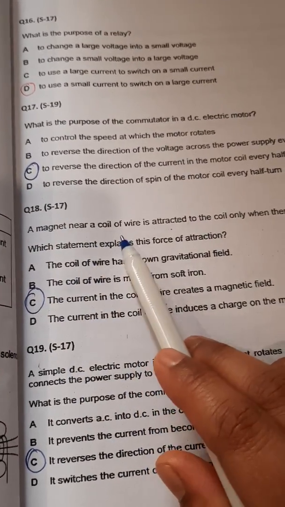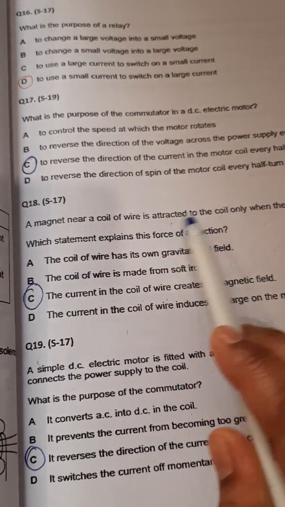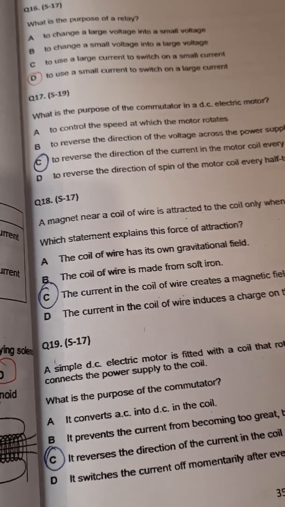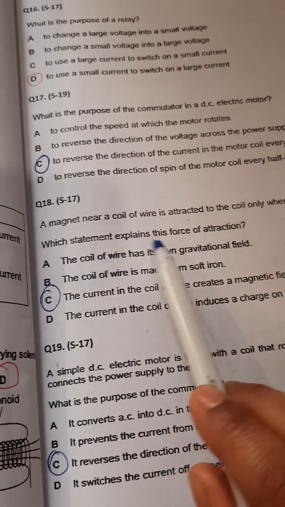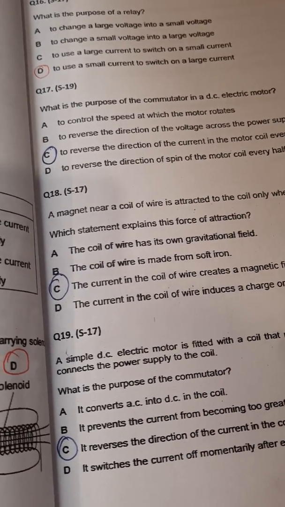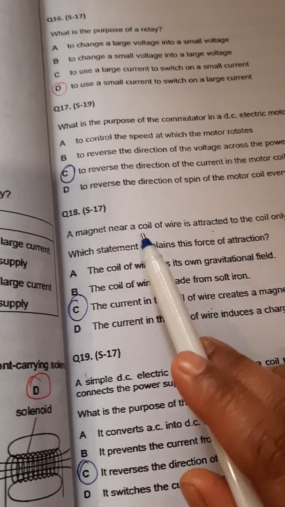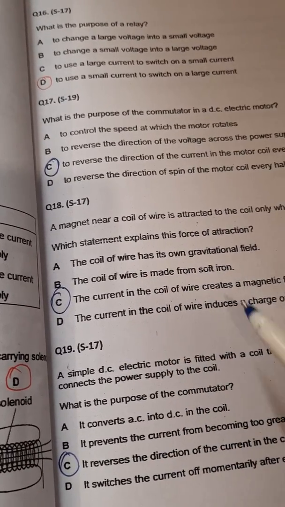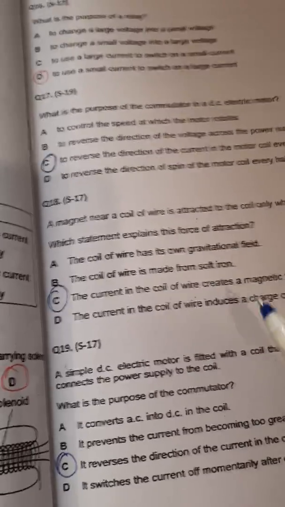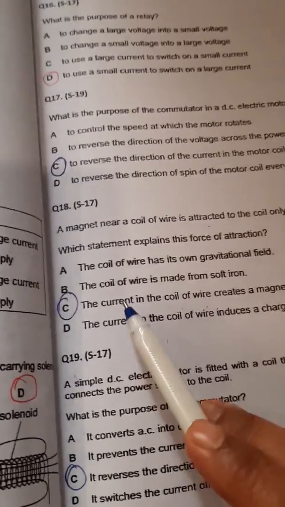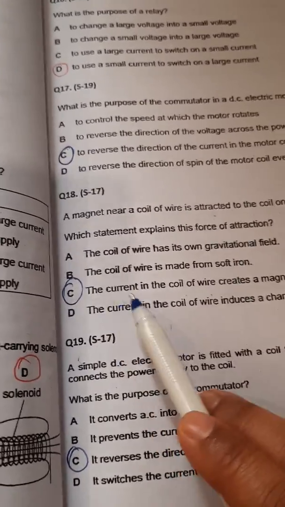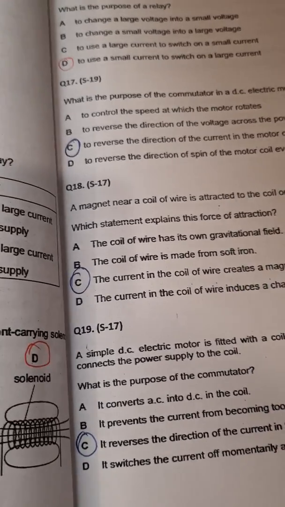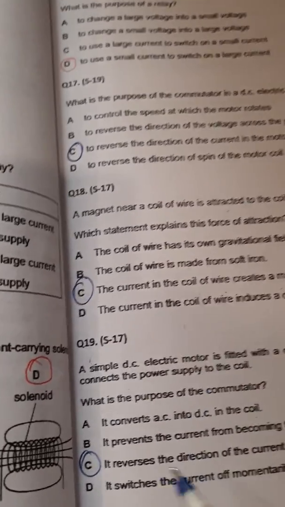A magnet near a coil of wire is attracted to the coil only when there is a current in the coil. This statement explains this force of attraction. As the magnet near the coil will attract, it means whenever a current passes through the coil, it generates a magnetic field. So the answer is C. The current in the coil of wire creates a magnetic field same as the bar magnet.